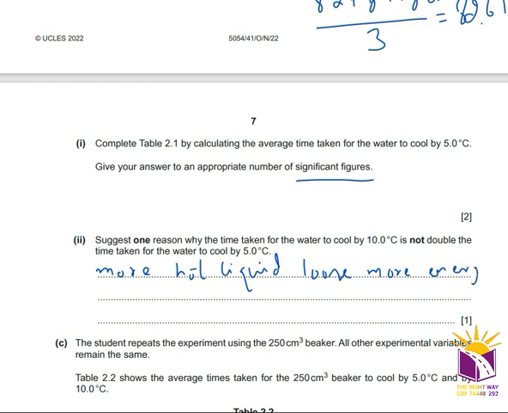More hot liquid is going to lose more energy. Or you can also write that there is a smaller difference from the room temperature.